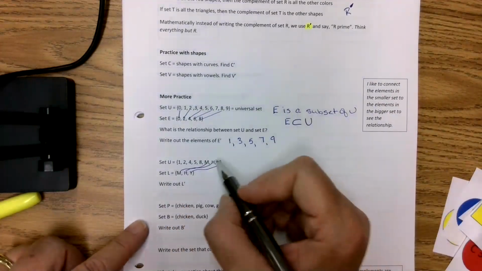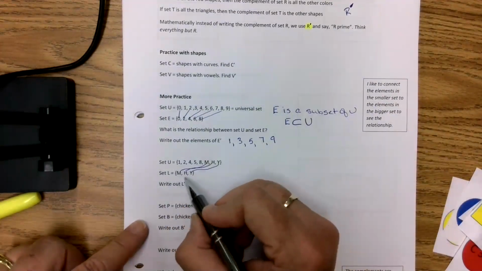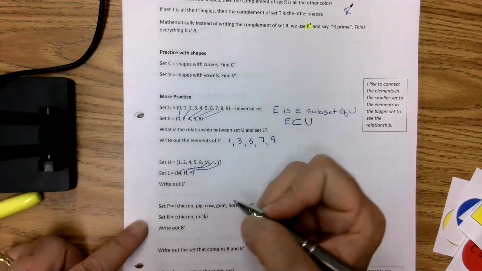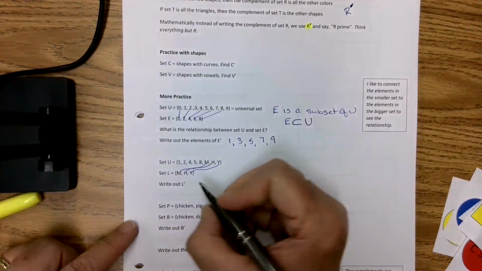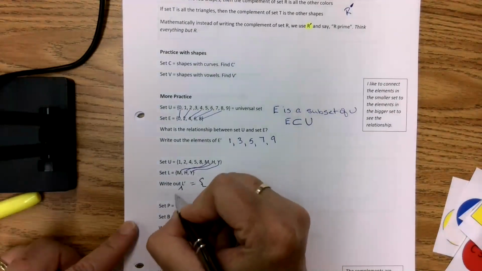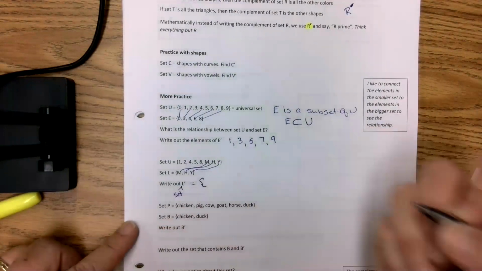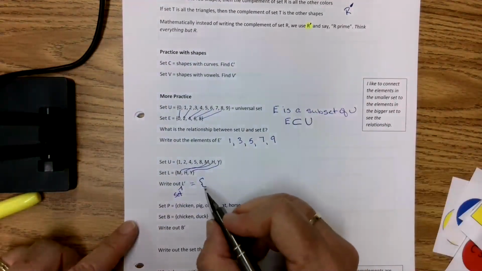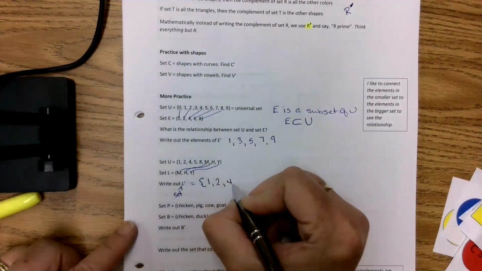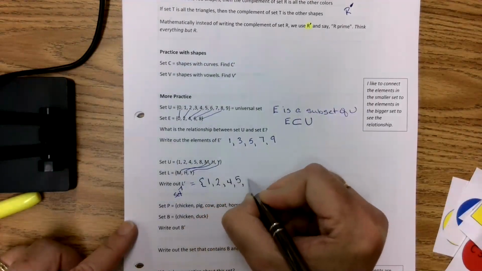Right, so there's showing it's my subset because everything in here is also in our bigger set. So write out L prime. Let me do this. There, then I know if I'm asking for the set, then we need that set notation. 1, 2, 4, 5, and 8.